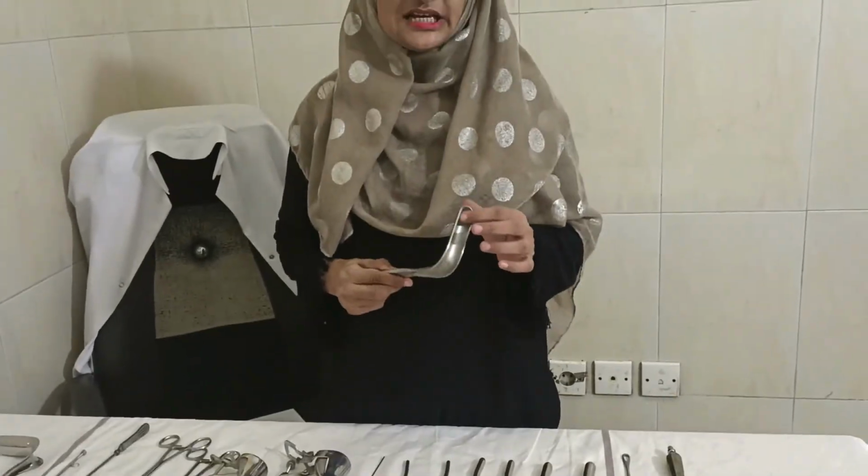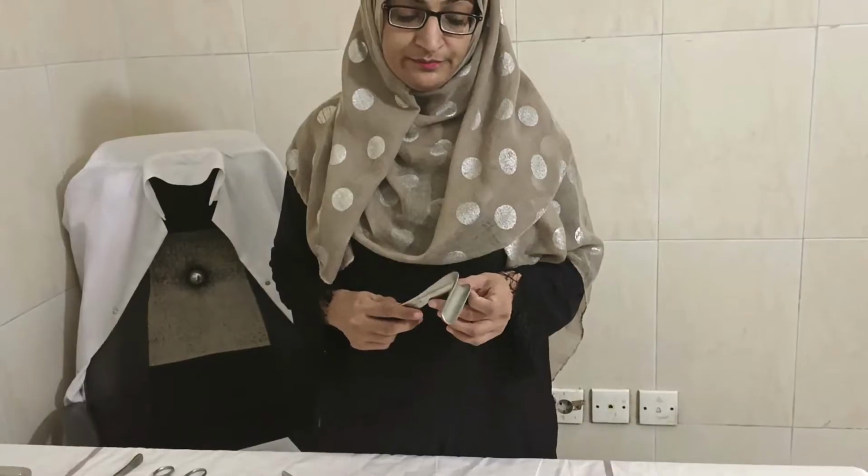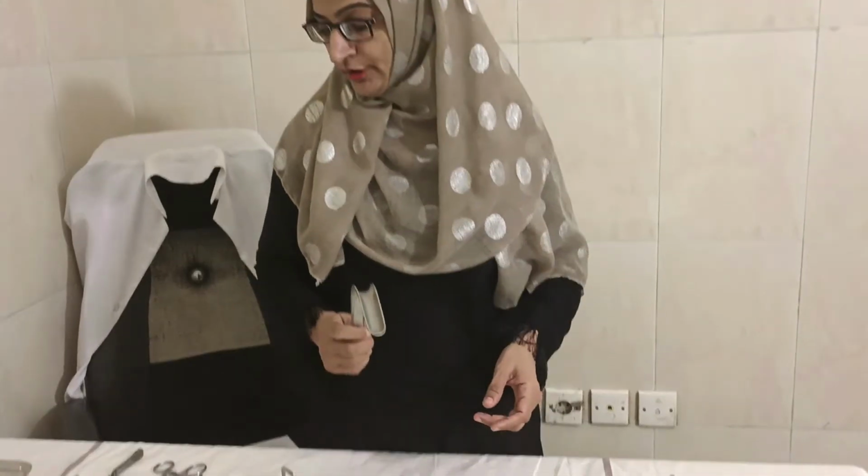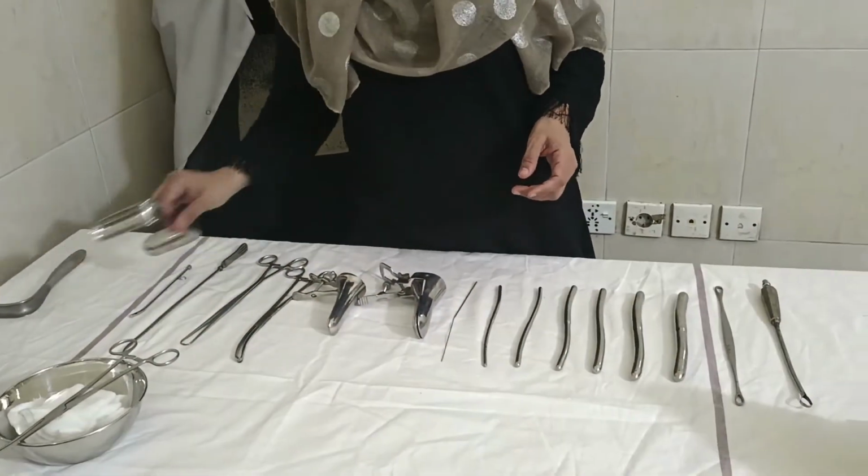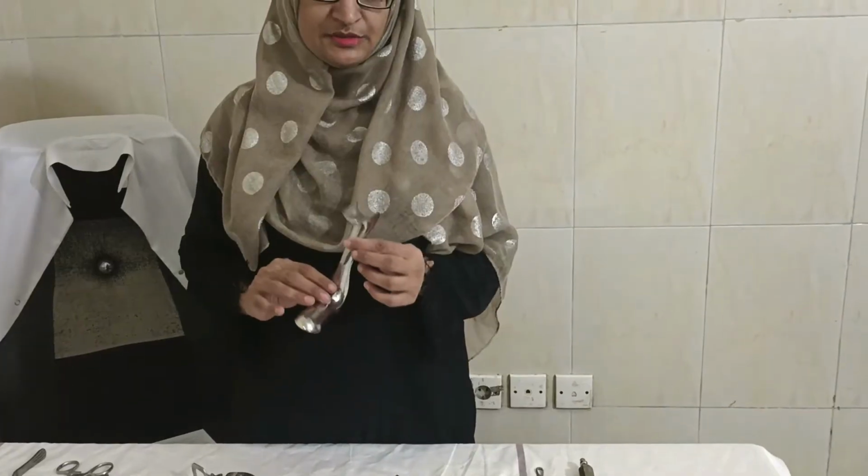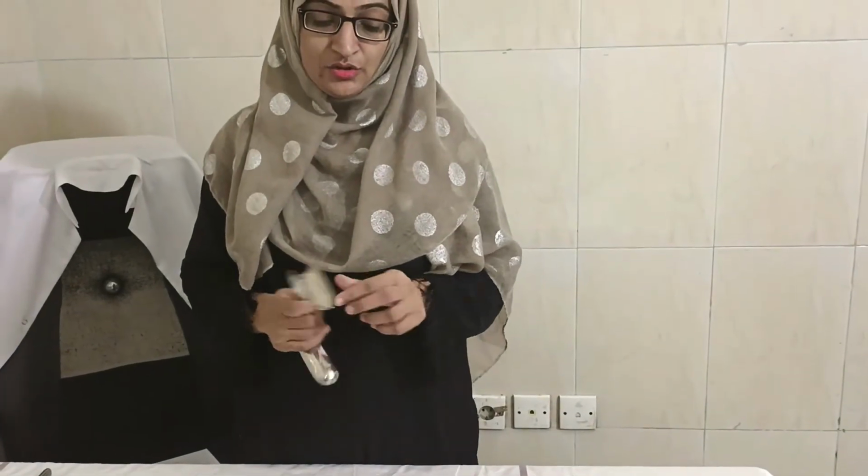You can see this is a single blade speculum, and you need an assistant for that, and it can retract the posterior vaginal wall. This is the double blade speculum. You can see it is also used to retract the posterior vaginal wall for the dilatation and curettage, and assistance is needed.